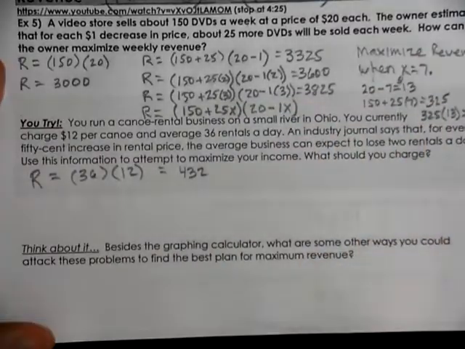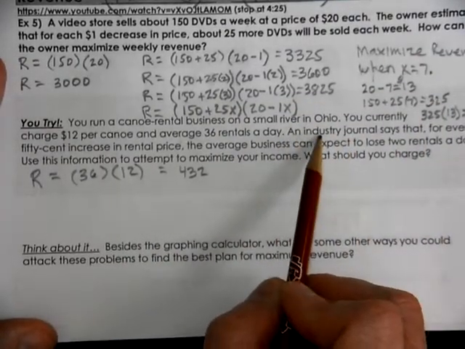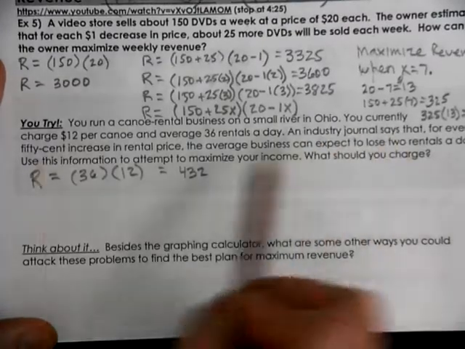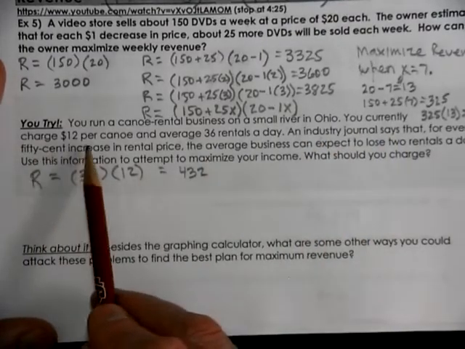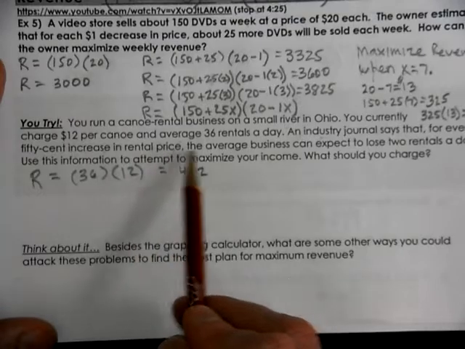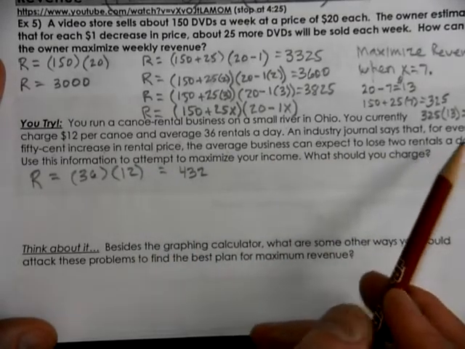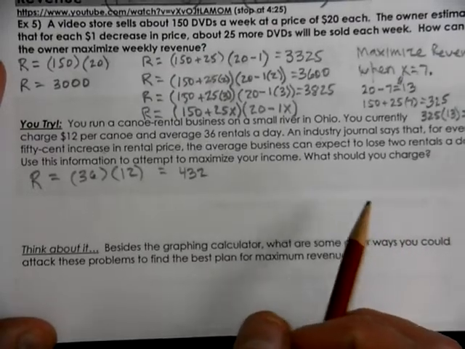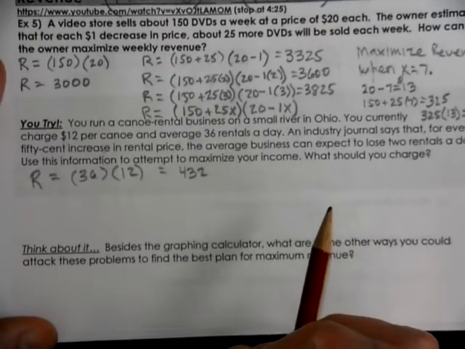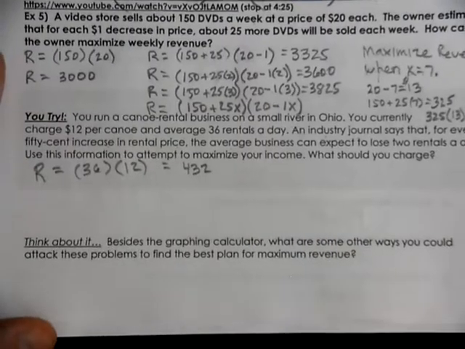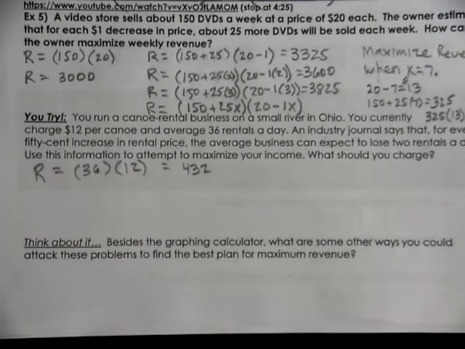Industry Journal says that for every 50 cents increase in rental price, the average business can expect to lose 2 rentals a day. So if the price goes up, you're going to have less people renting. You go ahead, pause the video, give it a try, see if you can come up with the maximum revenue.